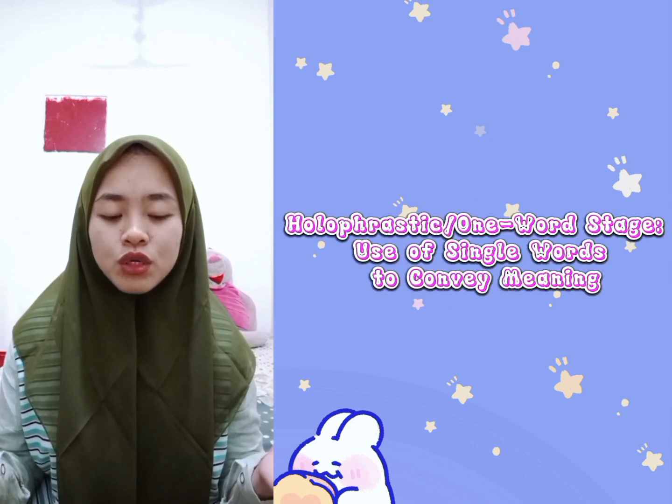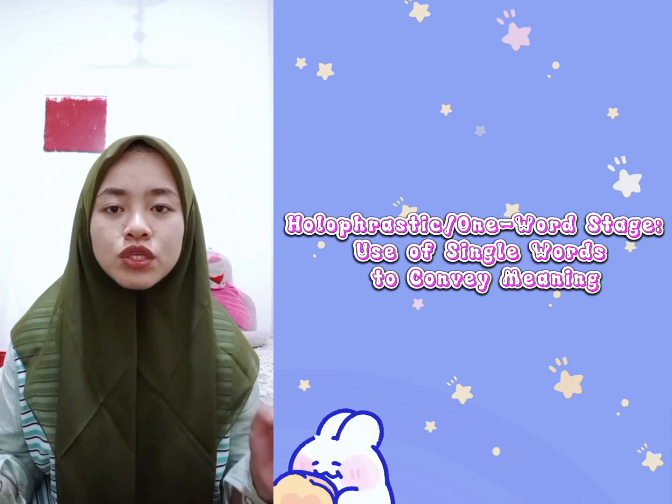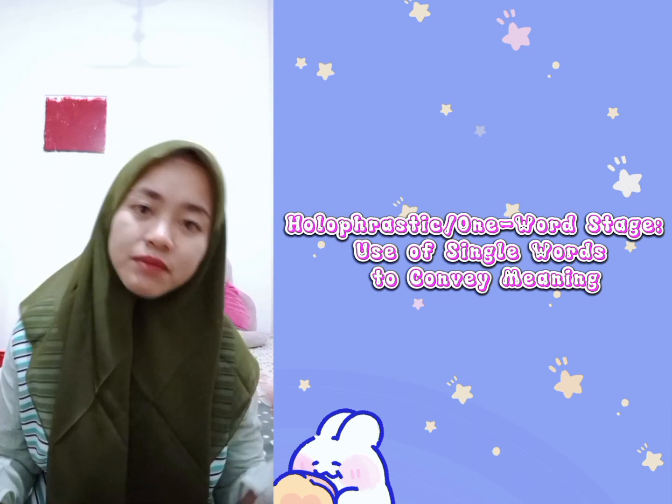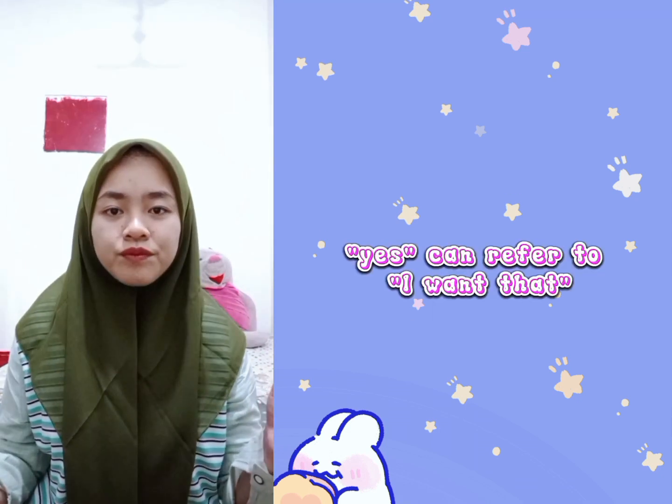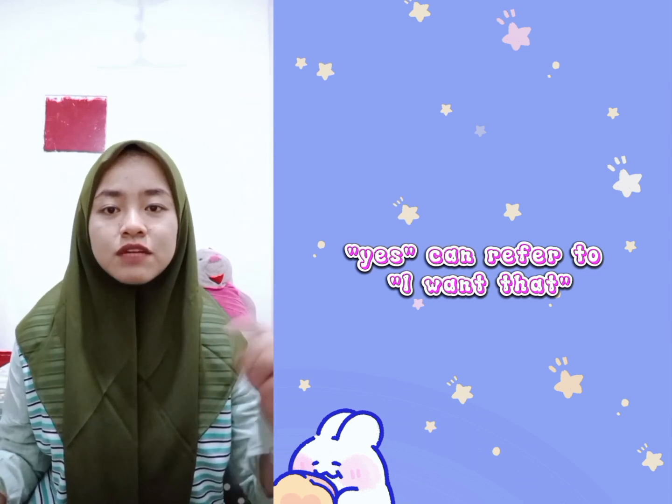And the second, holophrastic or one-word stage, use of a single word to convey meaning. At this stage, children start using single words to express whole ideas and not just individual objects. For example, "yes" can refer to "I want that". Although their vocabulary is limited, they can express themselves through inflection and gestures.